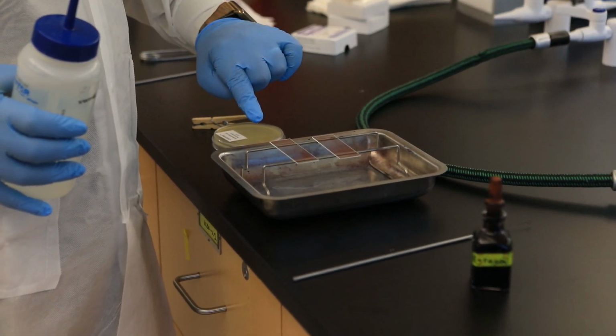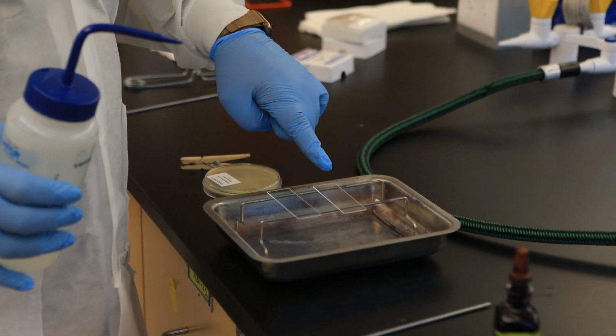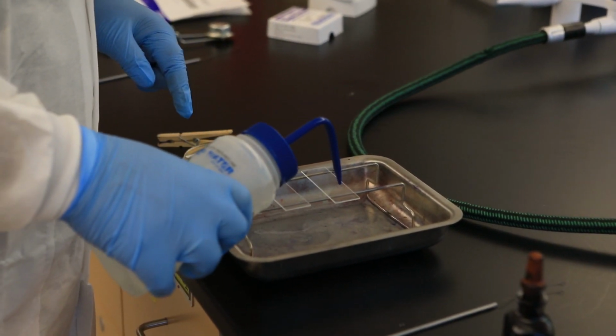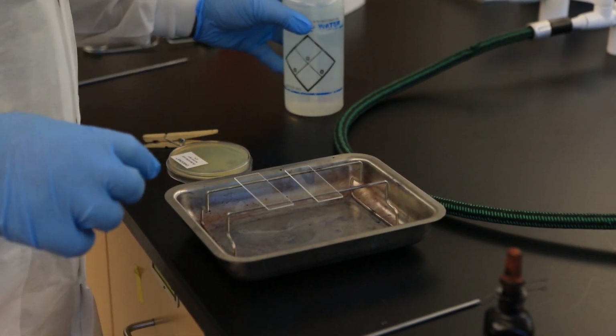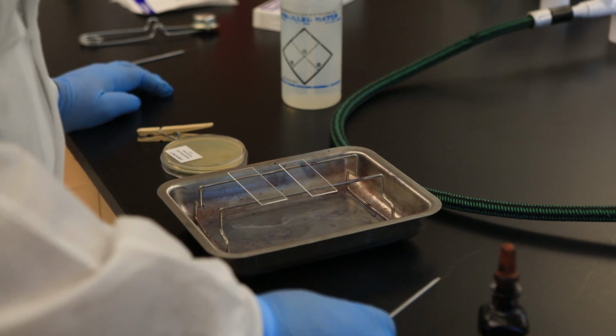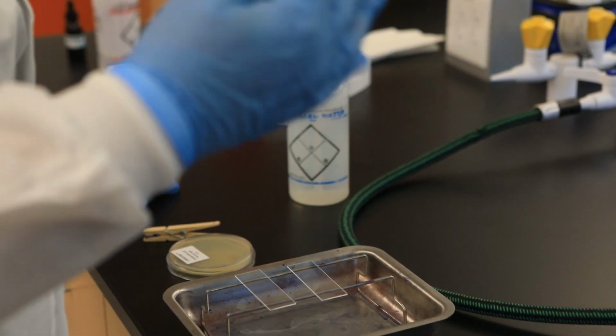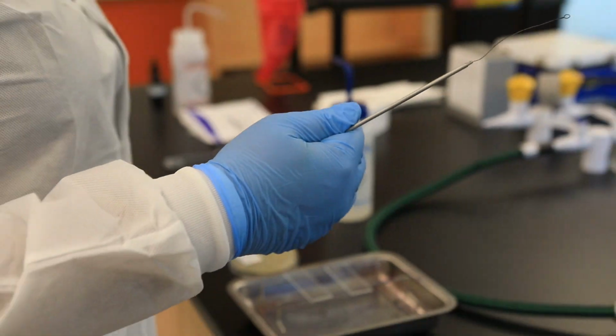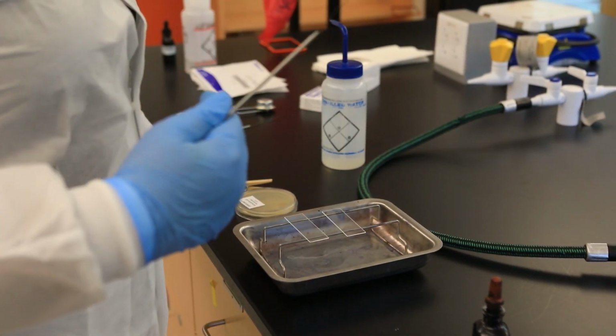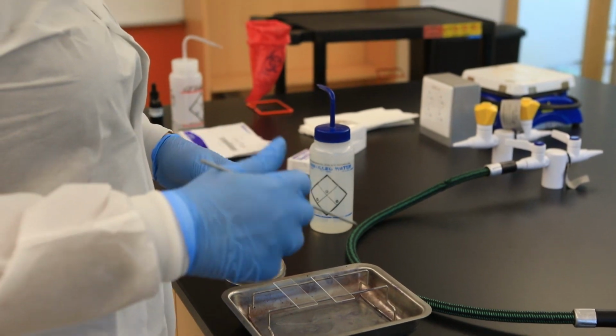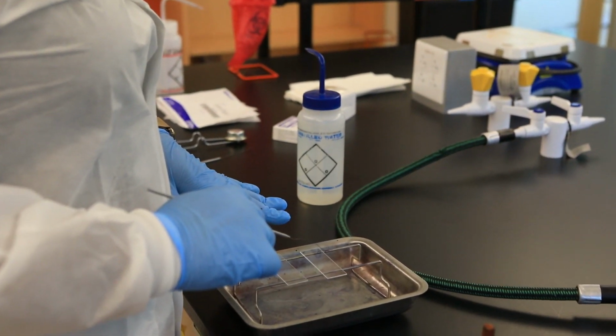This is our first slide. This is the spreader slide. So onto the first slide, I'm going to add a drop of water. Okay? And after I add a drop of water, you might want to pause the video each time so that you can start trying to remember the steps that follow as well. So what happens after you add the drop of water?